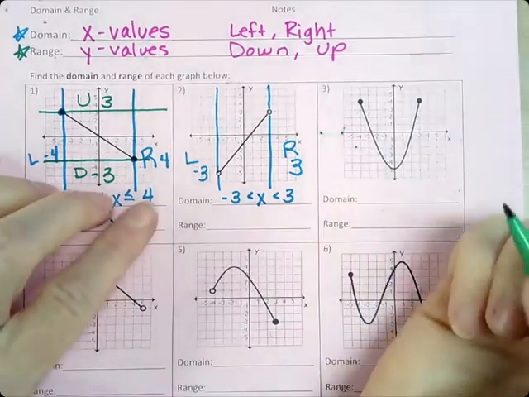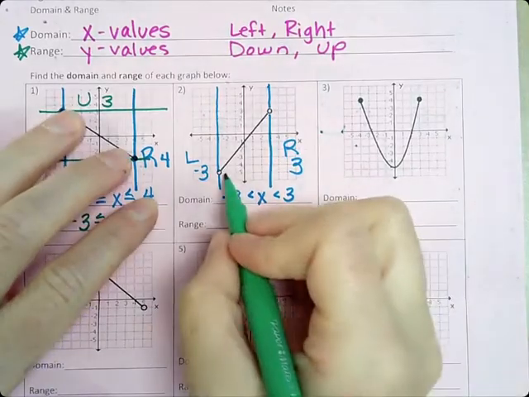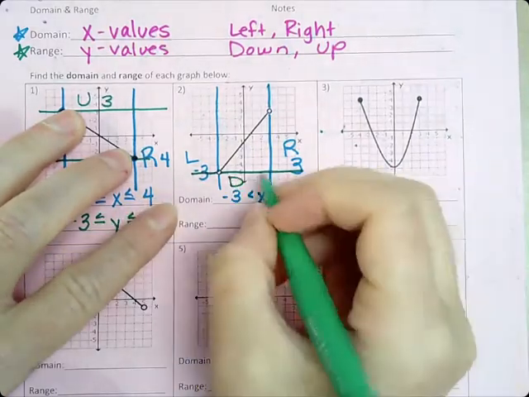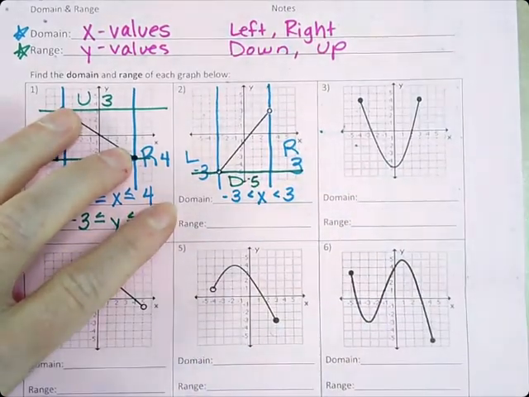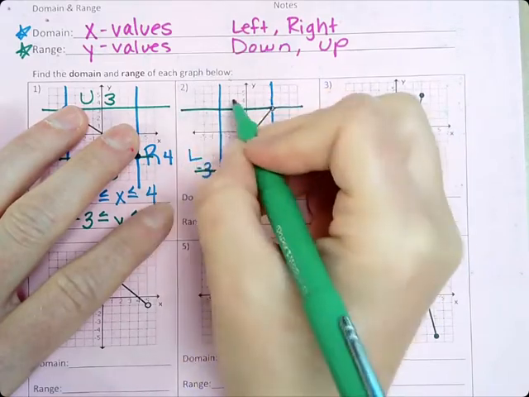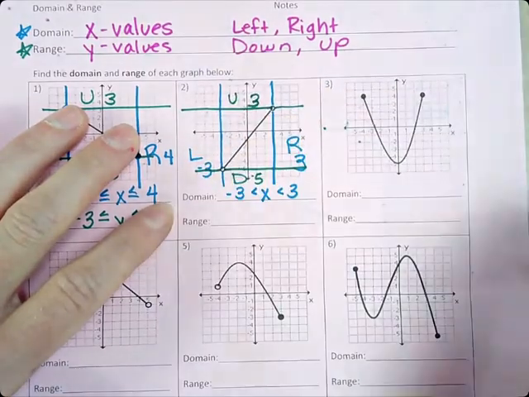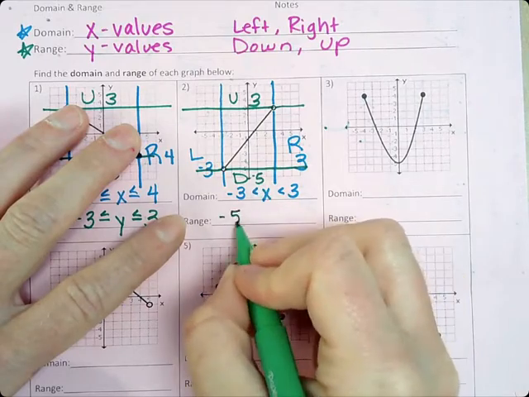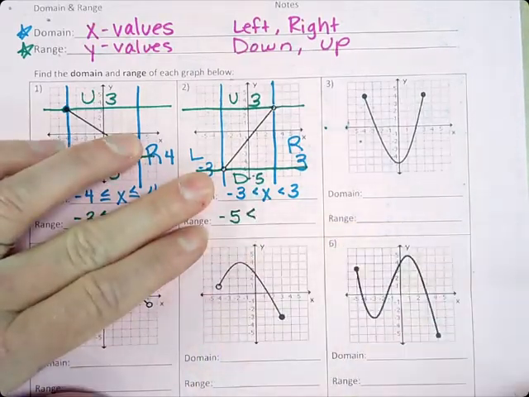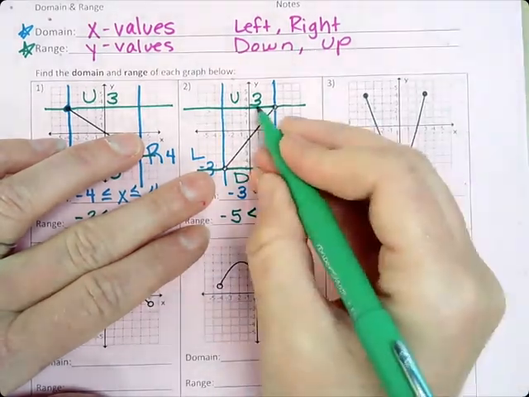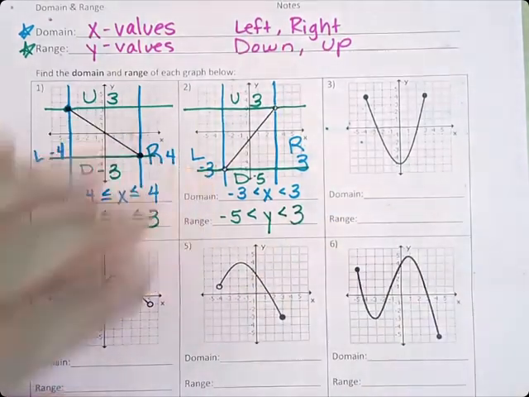Okay. Range is how far down. So how far down does it go? It goes down to -3. Then it goes up to +3. That's -5 is what I wrote, but I said the wrong thing. Sorry. So it goes down to -5. It does not touch, so we're just going to use the less than symbol. It's range, so it's your y values. And it goes up to 3 without actually touching. Less than 3.